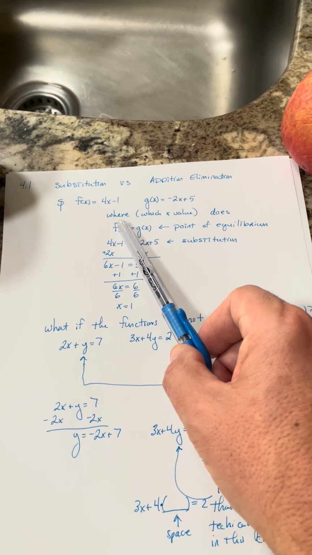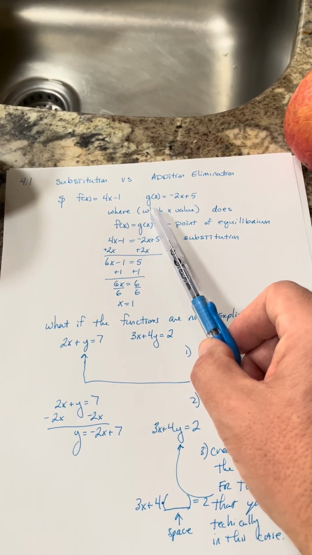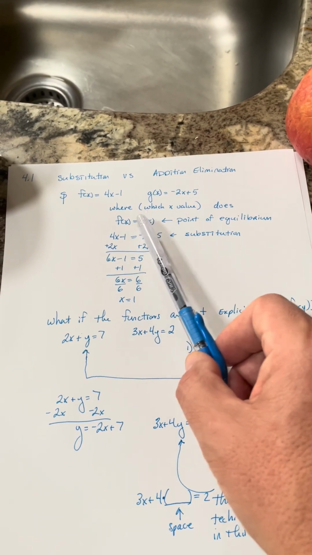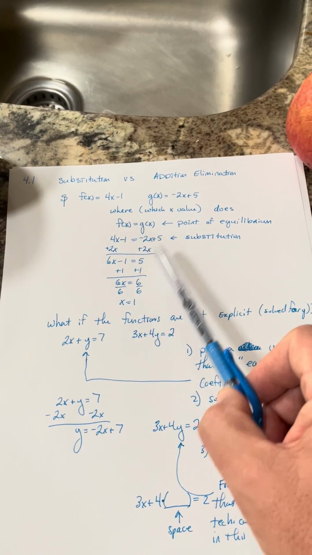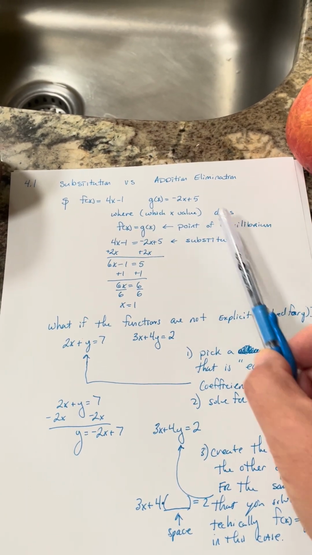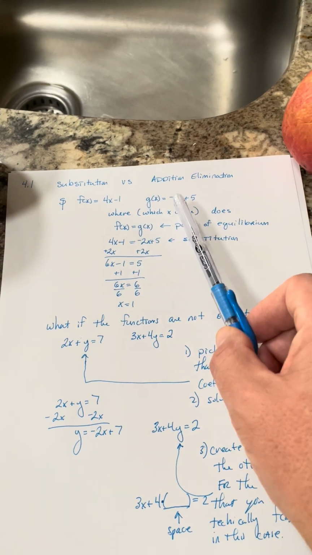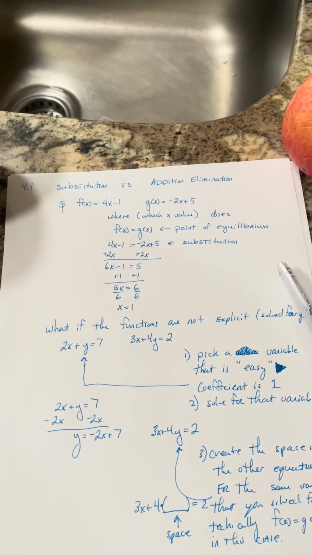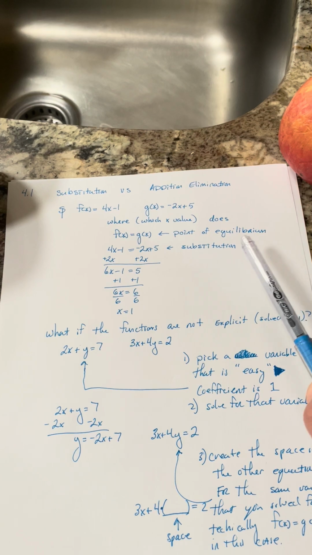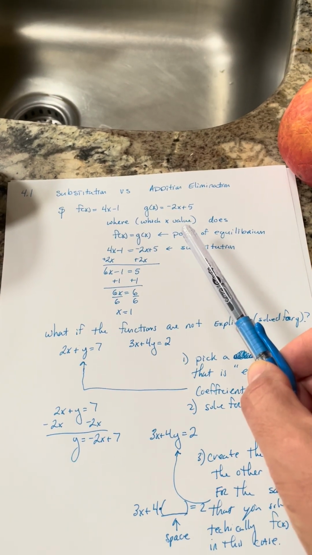And it says where, and what that really means is which x value does f of x equal g of x. In other words, it's called the point of equilibrium. It's where these two lines visually cross. Well, the first way to figure this out is through substitution.